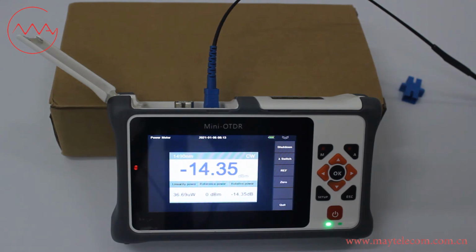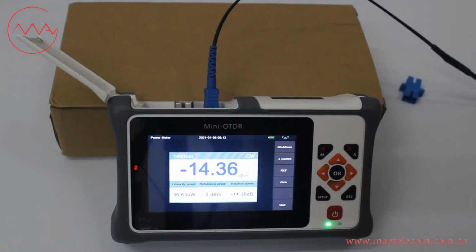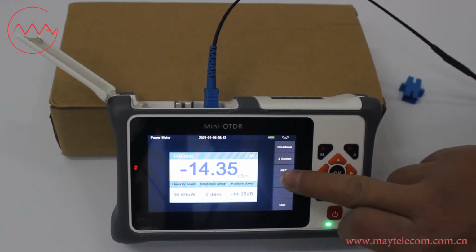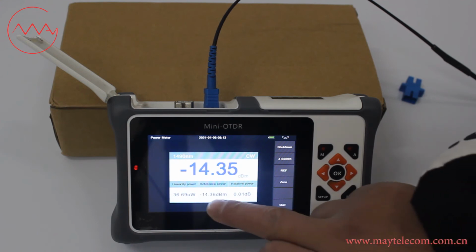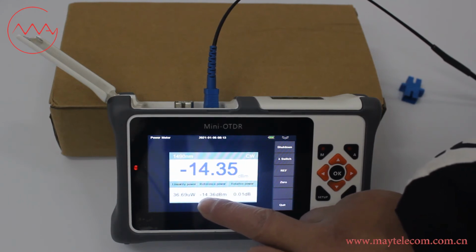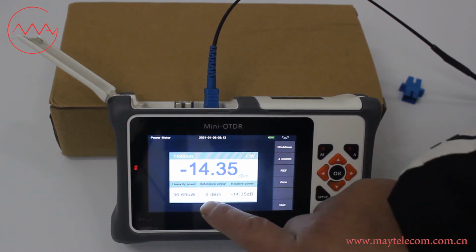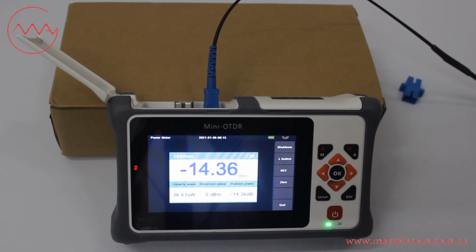The sensitivity of our ONU is minus 27 dBm. The optic power, minus 14 dBm, is much bigger than the sensitivity of the ONU, minus 27 dBm. It is okay for our ONU working. Click Reference to set reference power to minus 14 dBm. When we test optic power at a different location, we will know the relative power. Click 0 to set reference power to 0 dBm.